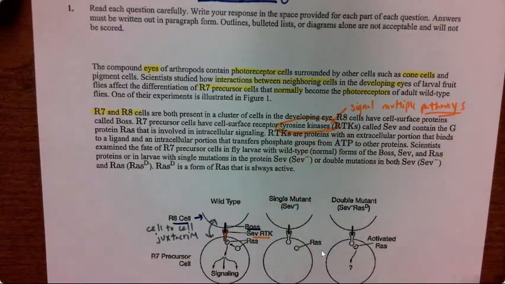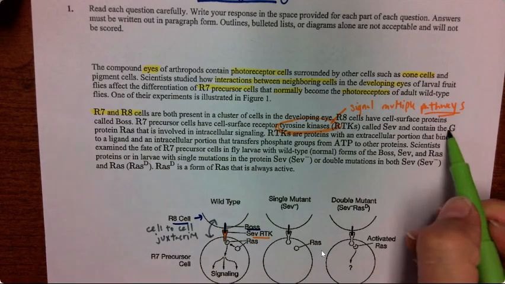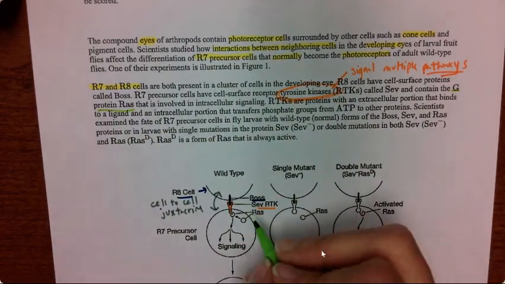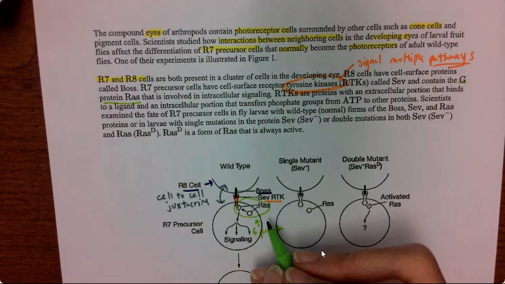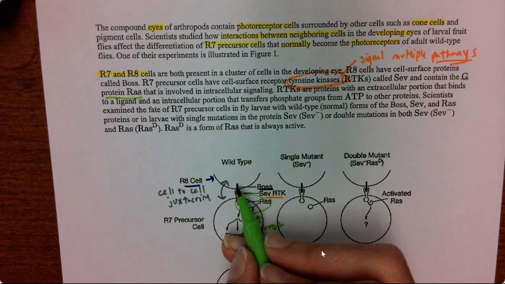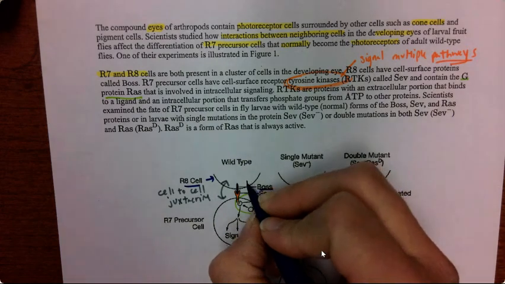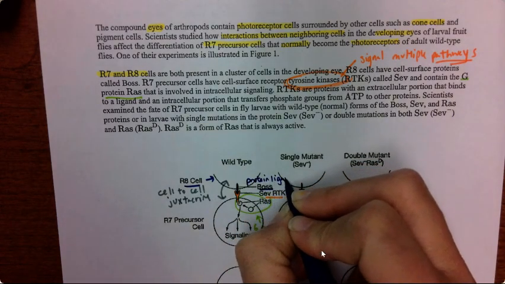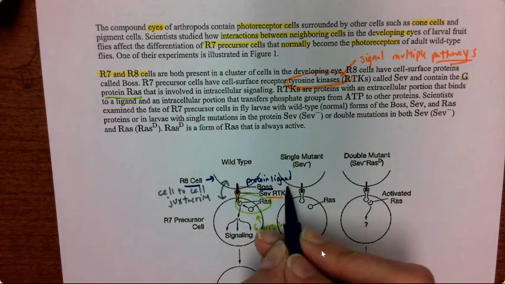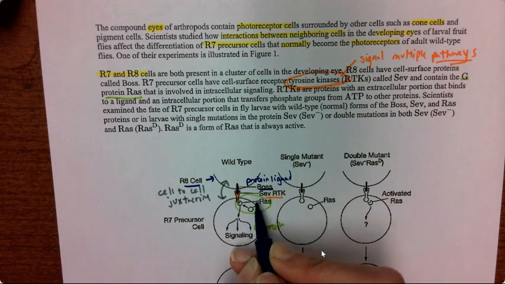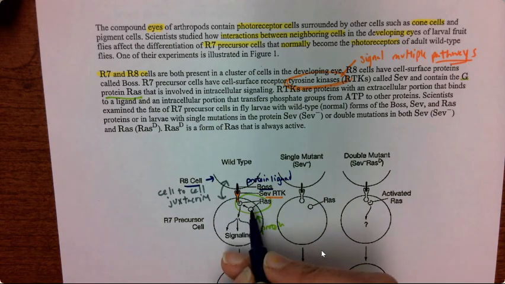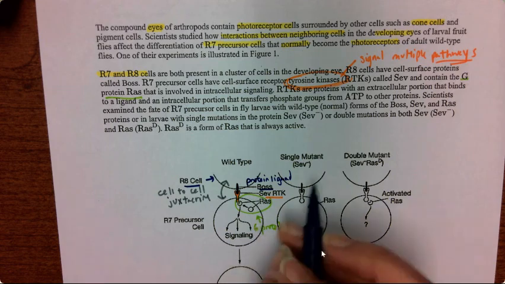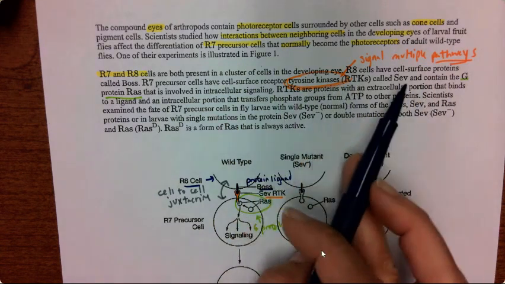This tyrosine kinase receptor activates a G protein called RAS inside the cell. So this RAS right here is a G protein. And you can kind of see it changing shape here, right? The BOS was just this protein ligand, and it's interesting because BOS is a protein ligand that is apparently attached to the R8 cell. So this ligand attaches to the cell surface receptor, the SEV-RTK, okay? And that activates this RAS protein. You can see here's its inactive form and here's its active form. And then that looks like that leads to different signaling pathways inside the cell, which we know because we know tyrosine kinases can activate multiple pathways.